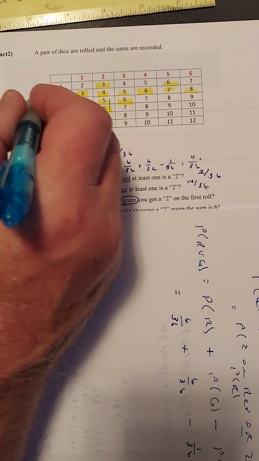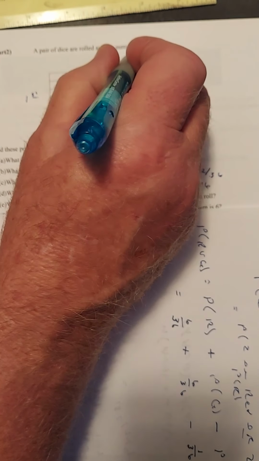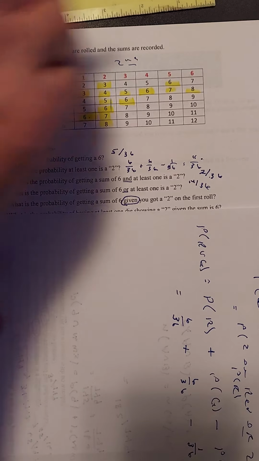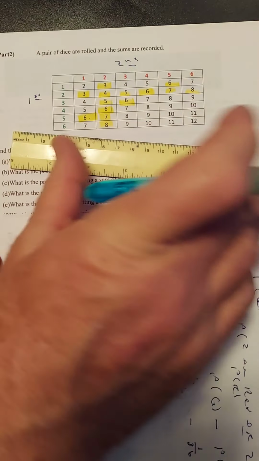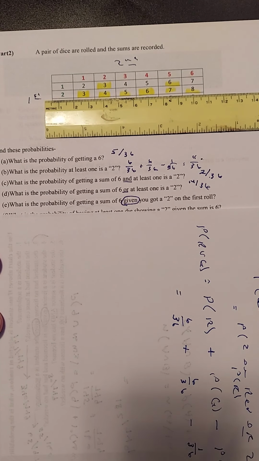Okay, so let's assume this is the first roll, and that's the second roll. I was using red and green, but just say first roll, second roll. So if I got a 2 on the first roll, I'm given that it's on that line right there, all those in yellow.